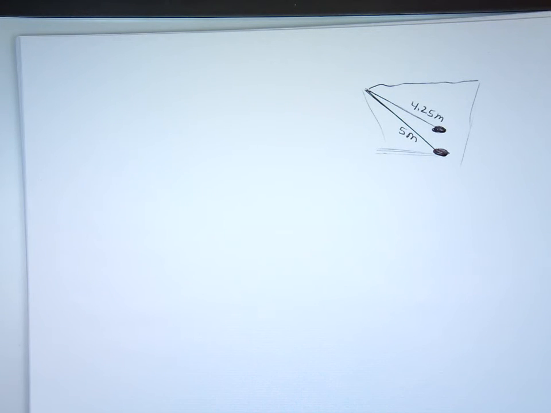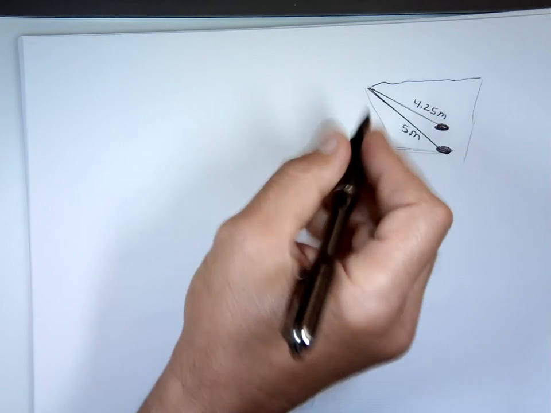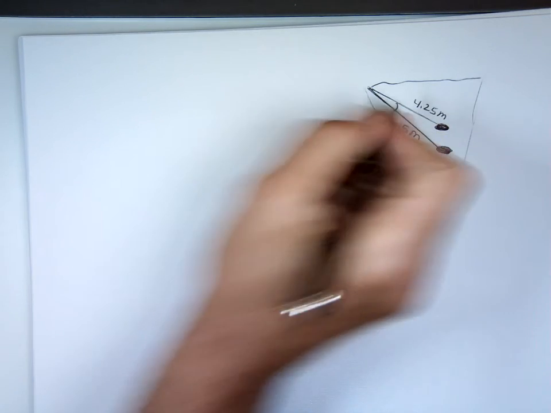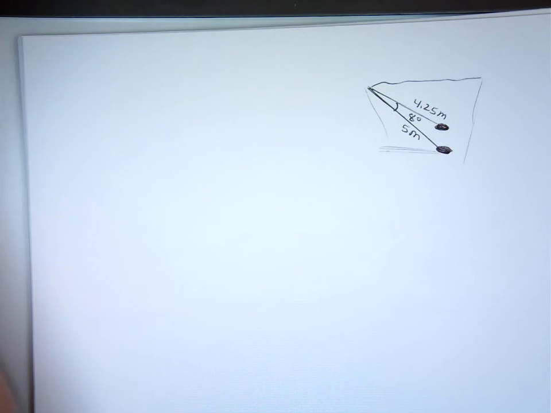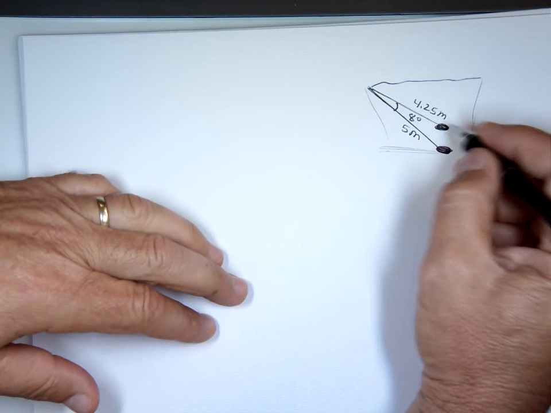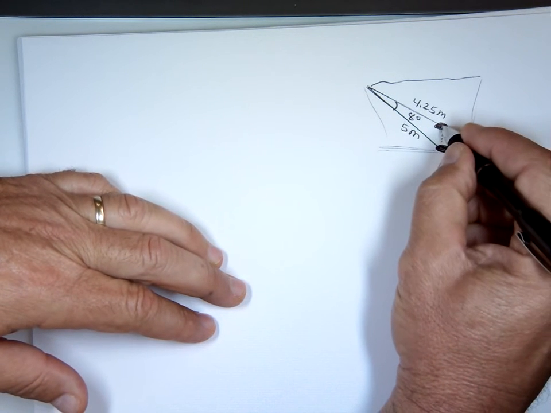Now, what happens when you put a pen in a glass of water and you look at it, or a pencil? What does it look like? It looks like it's bent. That's refraction. Let's say the angle of refraction, which is usually small because you're going from air to water, is about 8 degrees. Can you find where that quarter is showing up? It's not on the bottom of the pool. It's actually showing up this high above the bottom of the pool.